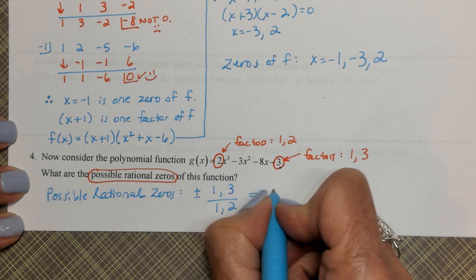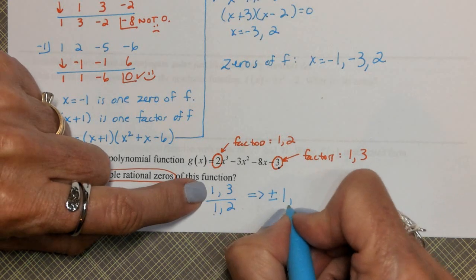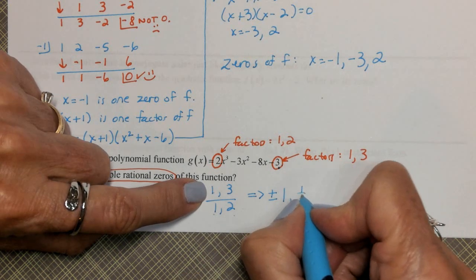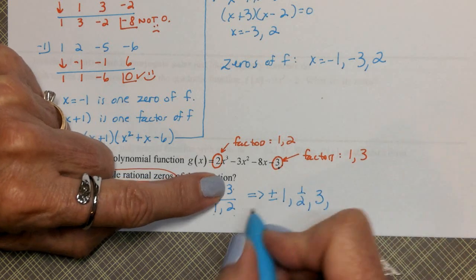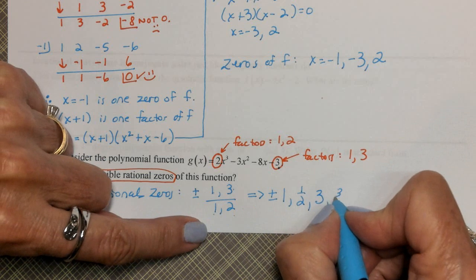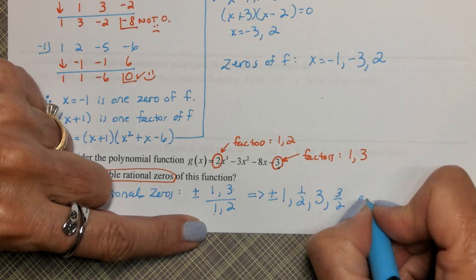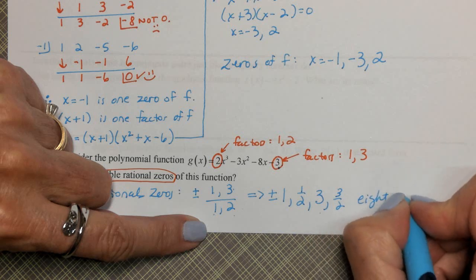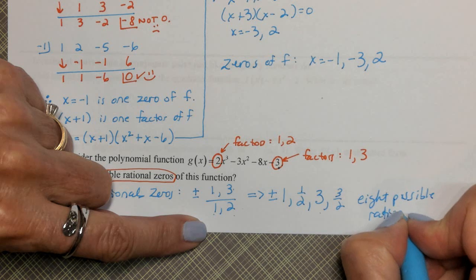So this would be positive and negative, 1 over 1, which is 1, 1 over 2, which is 1/2, 3 over 1, which is 3, and 3 over 2, 3 halves. Positive and negative of each of those. So 8 possible rational zeros.